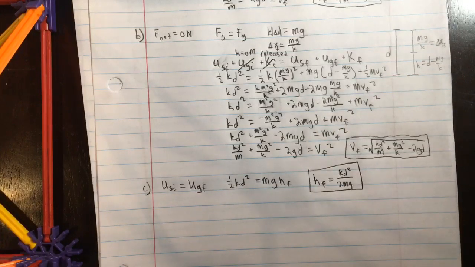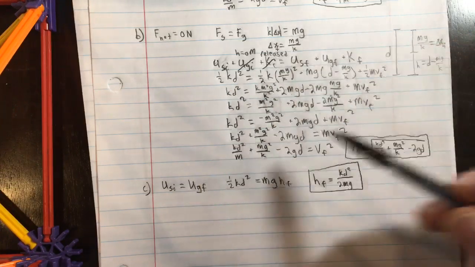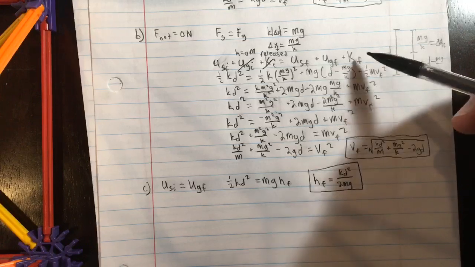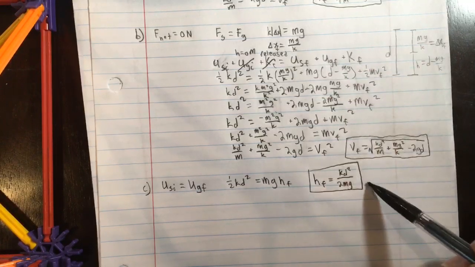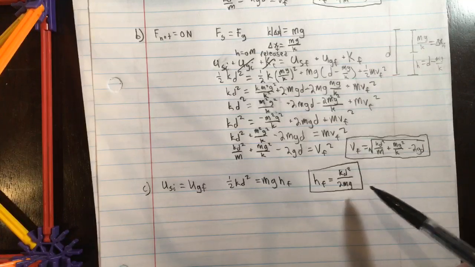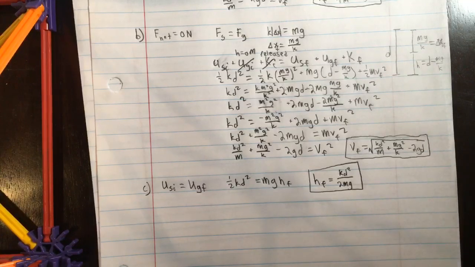Out of the types of things that I would expect you to really see on the AP test, this not so much, although I would expect you to be able to know how to use conservation of energy. This is honestly the difficulty of math I expect you to really see on the AP test.